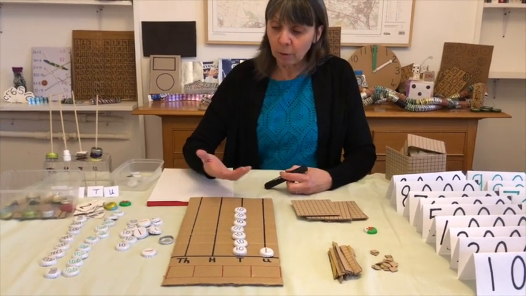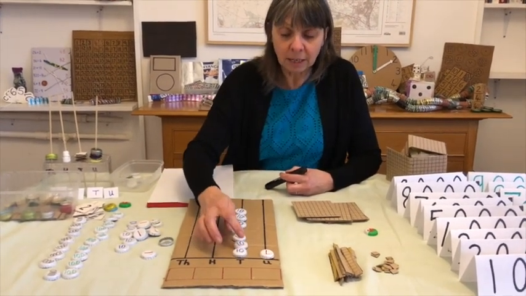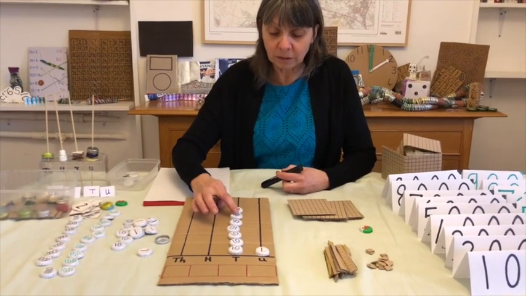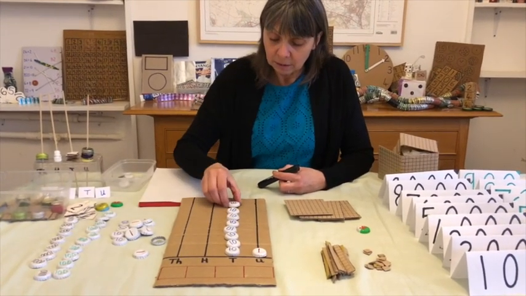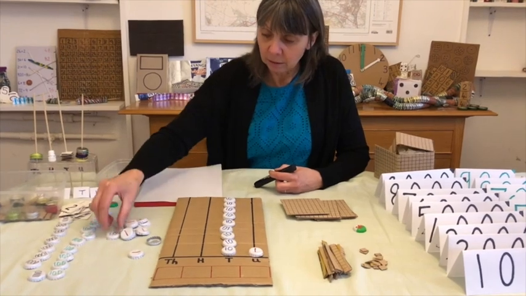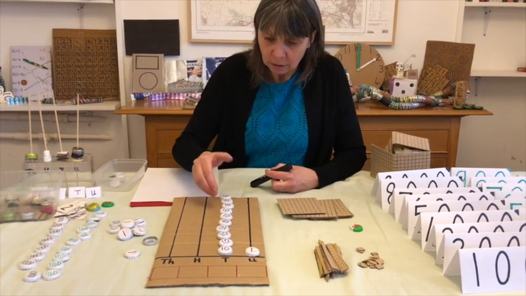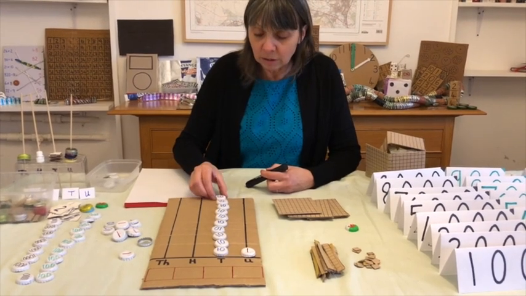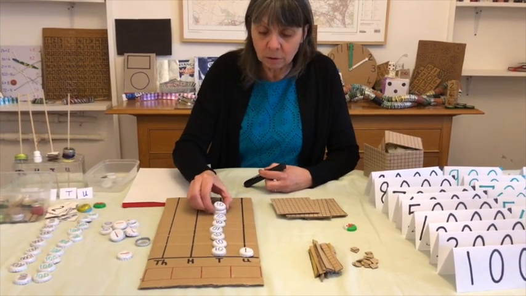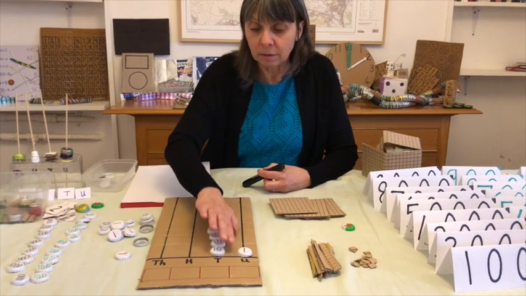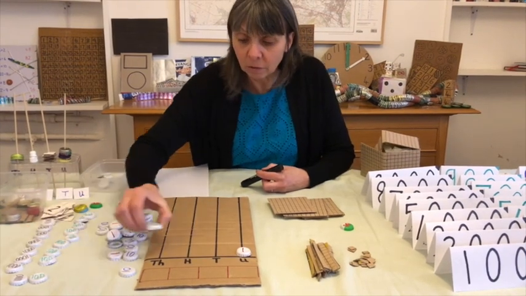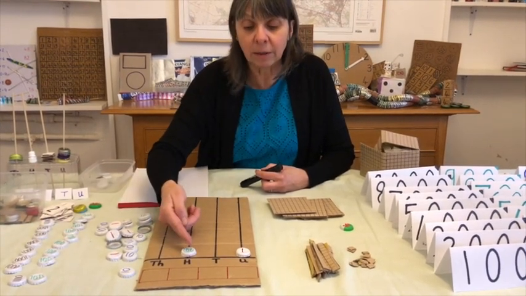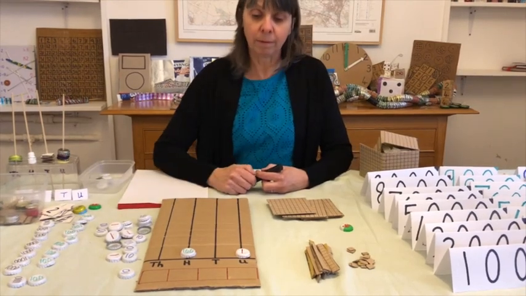Likewise, if we want to add on another 30, 10, 20, 30, 40, 50, 60, 70, 10, 20, 30, we've now got 100. So you can't have 100 in the tens, so you'll combine those. 10 tens will make 100. So our answer now is 101.